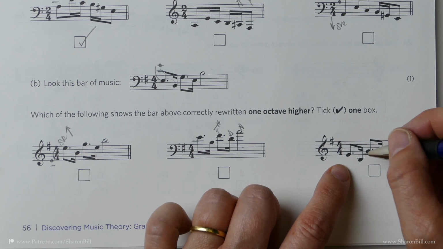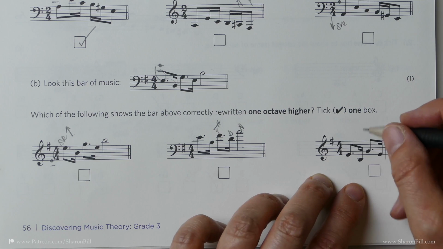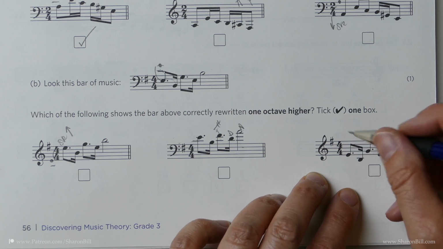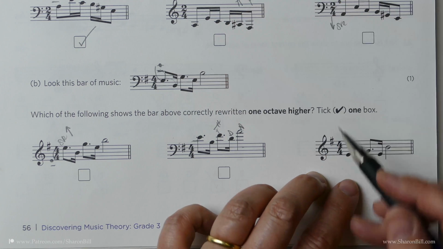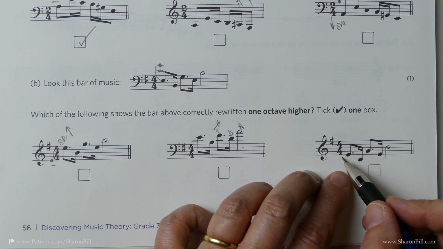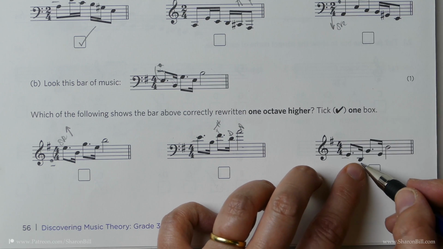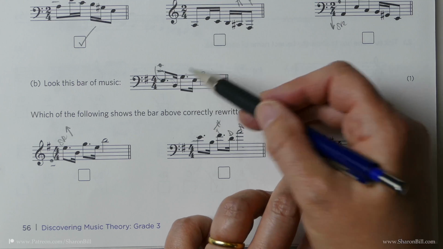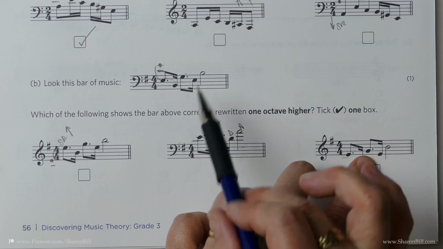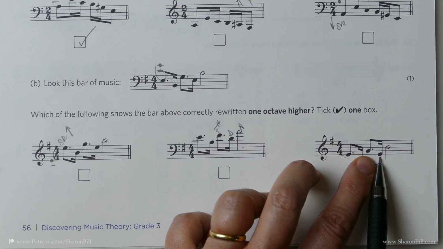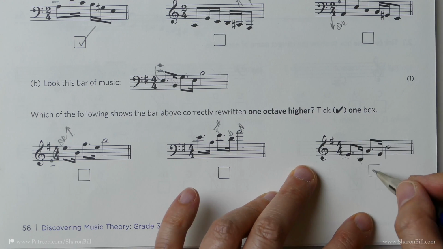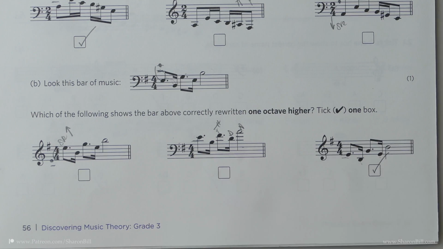And then let's see what's going on here. Hopefully this will answer our purpose. So we want the E above middle C, that's C, D, E. Then we go down to the B, and then we go up to a G, down to an E, up to a B. There we go. Thankfully that one is correct.